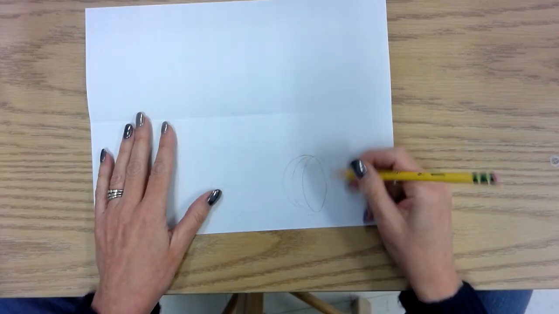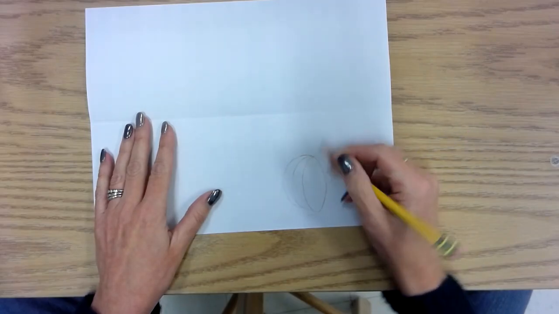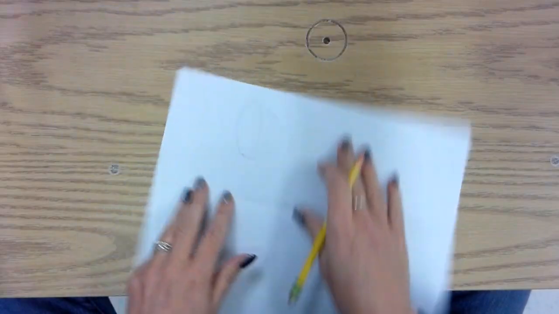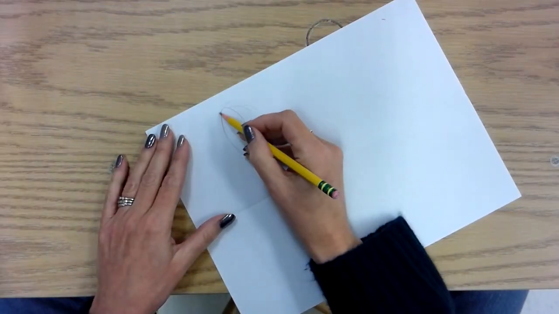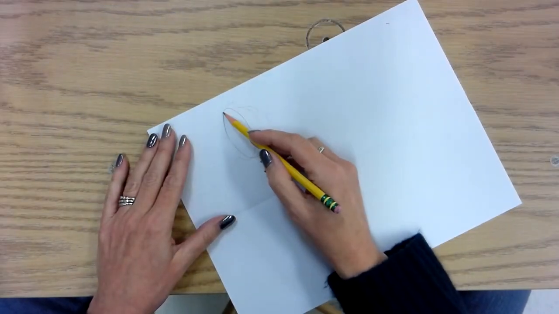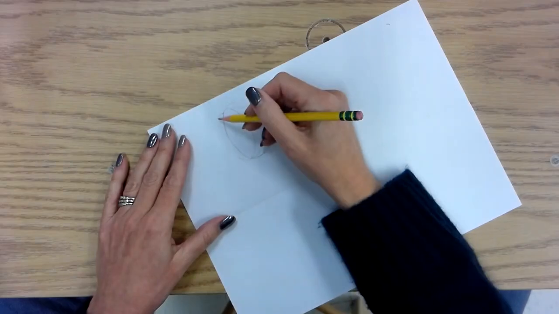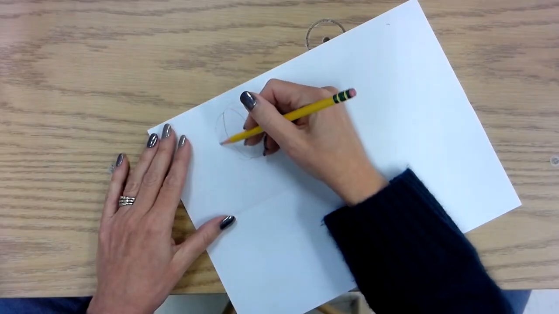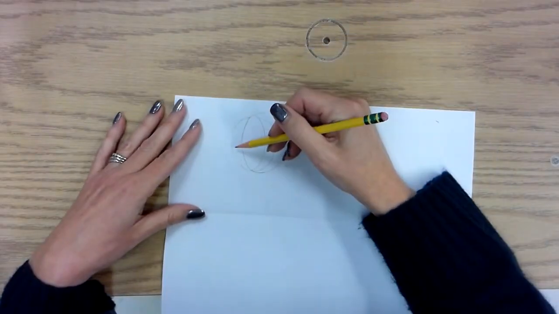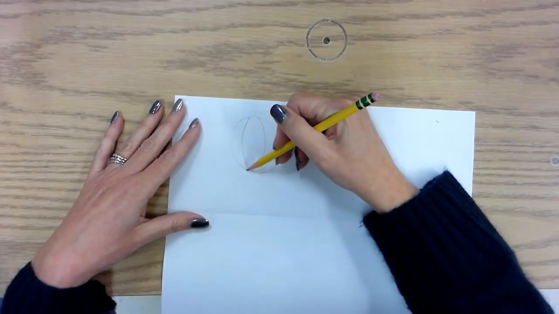And if it gives you trouble to go this way, like if you're right-handed like me, what you can always do is just flip your paper up, only instead of starting at the bottom, you start right across from the other one. And you can go out this way.